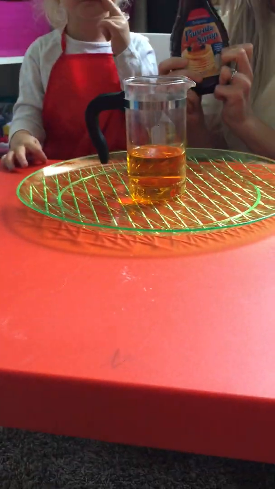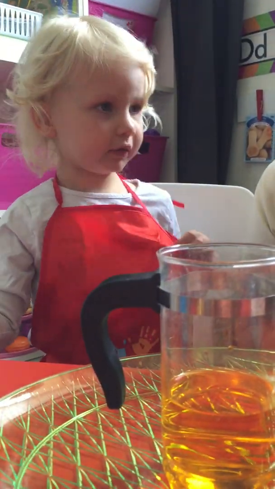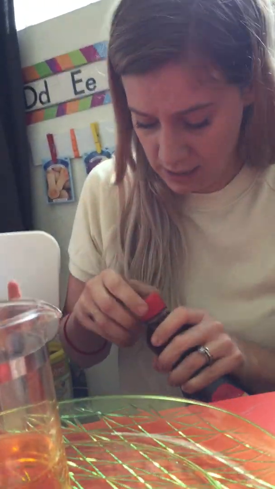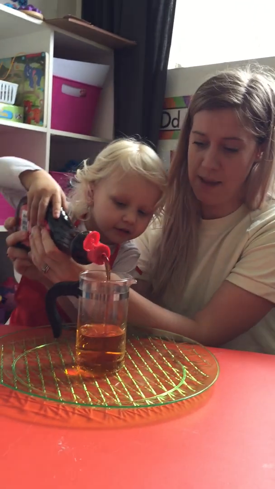Next, we're going to do the maple syrup. Do you think that the maple syrup is going to be on the bottom and have a high density with lots of particles? Or do you think the maple syrup is going to go on the top, above the water? On the top. Think it's going on the top? Okay, let's see if Haley's right. What do you think, boys and girls at home? Do you think the syrup's going to be on the top or the bottom? On the top. Okay, let's see what happens.